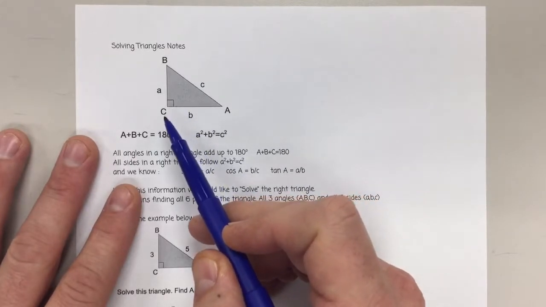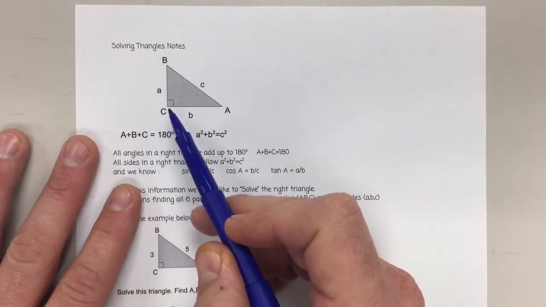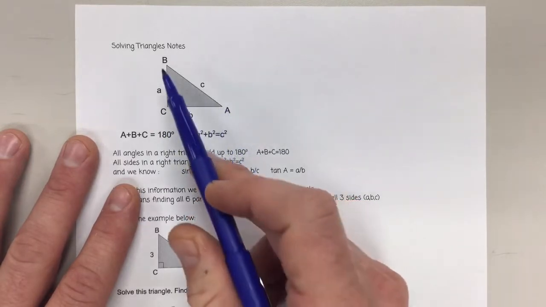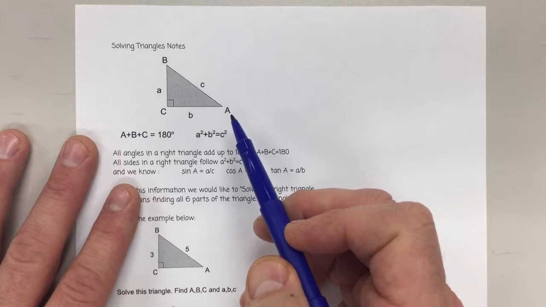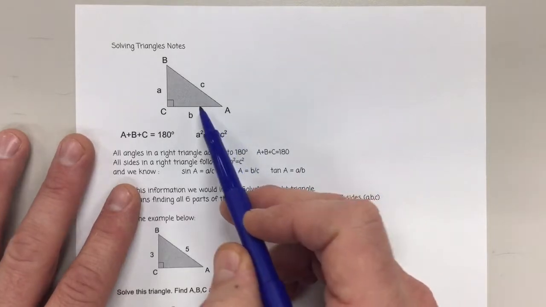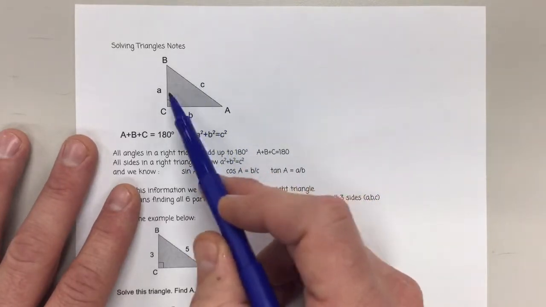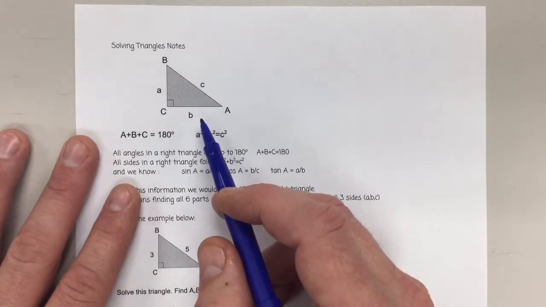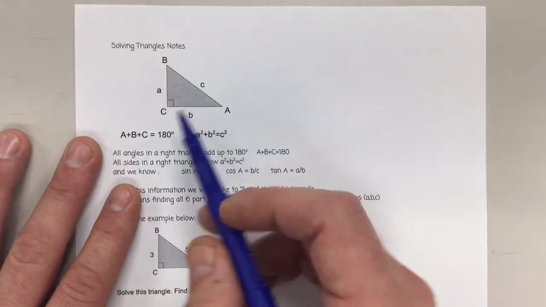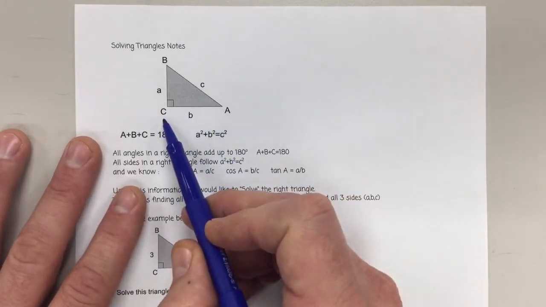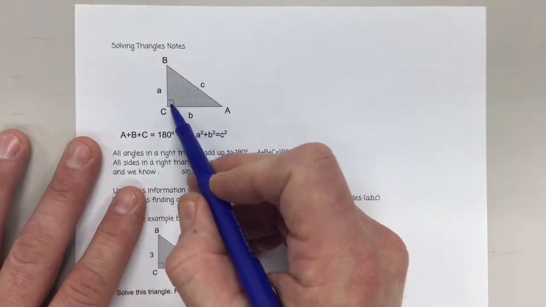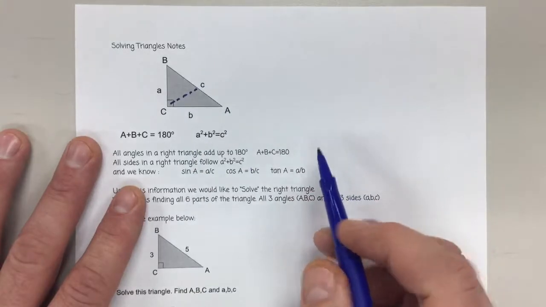Notice that the capital C is always the right angle, okay? The other two angles in the triangle are always labeled capital A and capital B. The sides of the triangle are labeled lowercase a, b, and c, and we always put the side opposite the angle. So since capital C is the 90-degree angle, lowercase c is the hypotenuse. They're on opposite sides of the triangle.